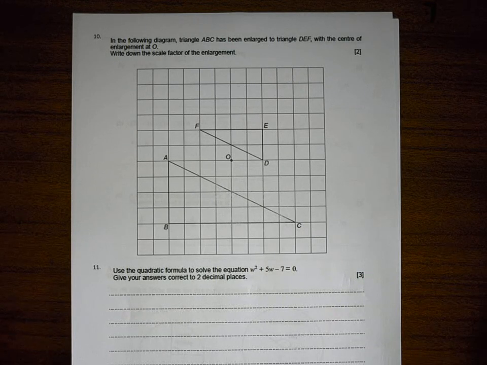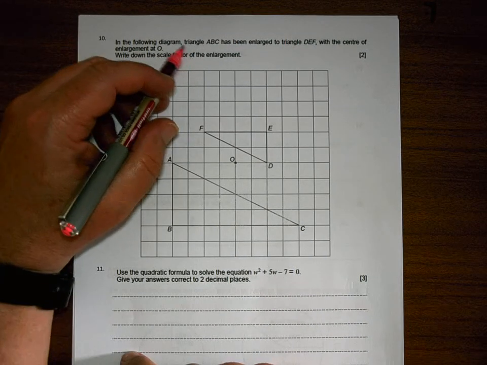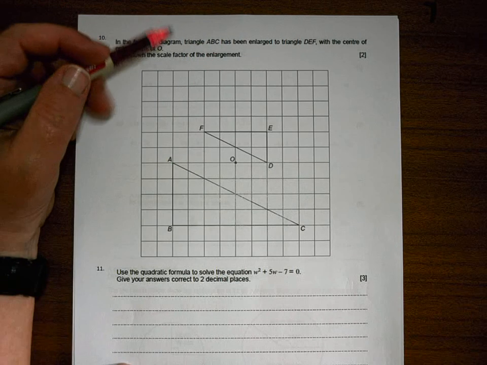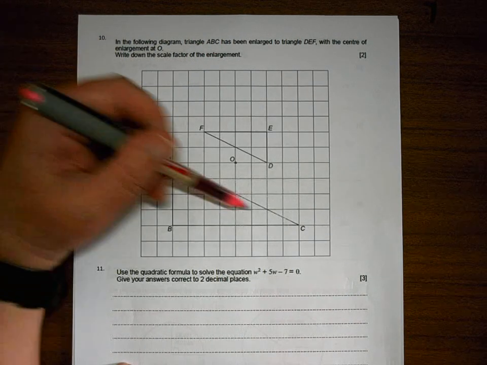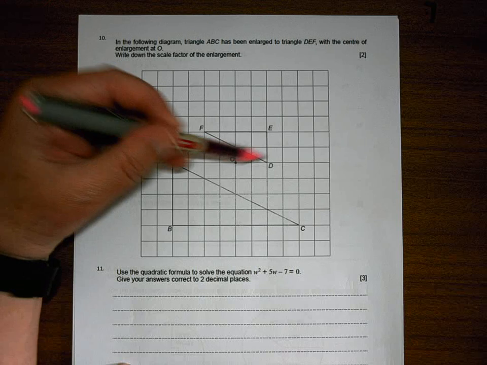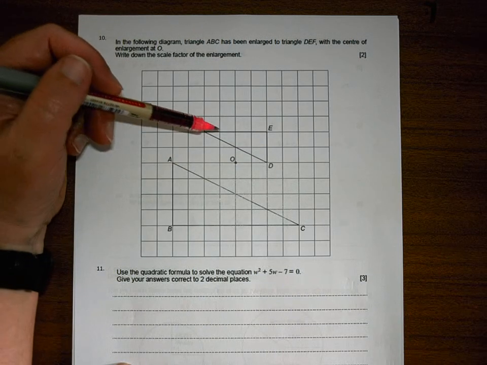It's at the end of the paper. It's going to be a grade E transformation. In the following triangle, ABC has been enlarged to triangle DEF. So that one has become that one. Now it's telling you it's an enlargement, and it's also telling you the center is there.